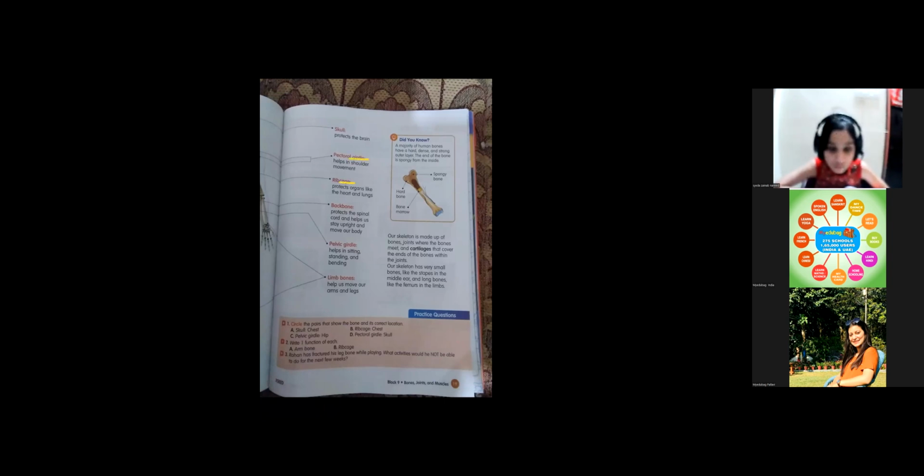Then there is the rib cage. What is the function of the rib cage? It protects the organs that are present in the upper part of the body, like the heart and lungs. ठीक है? Okay, ma'am. All right.